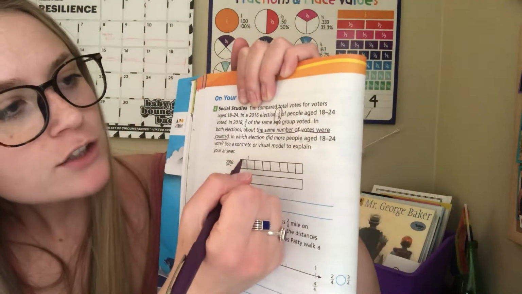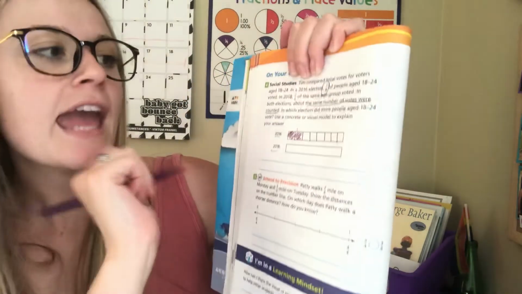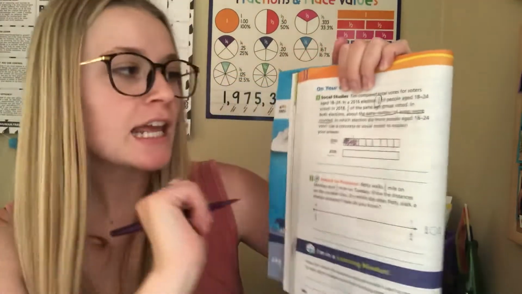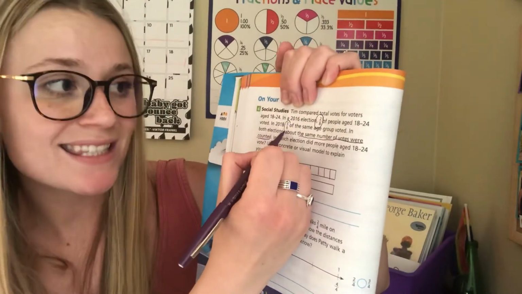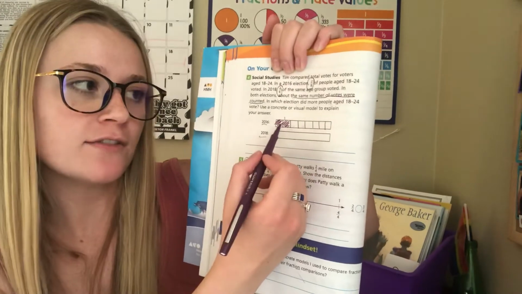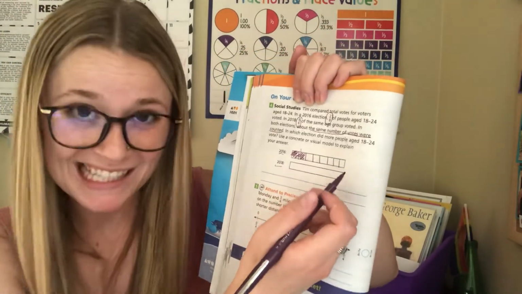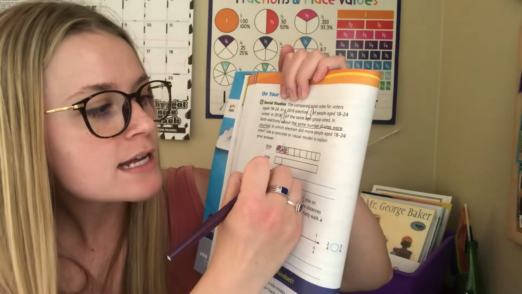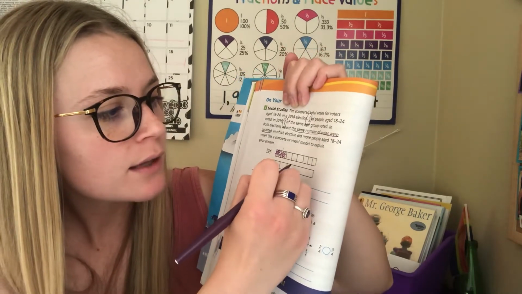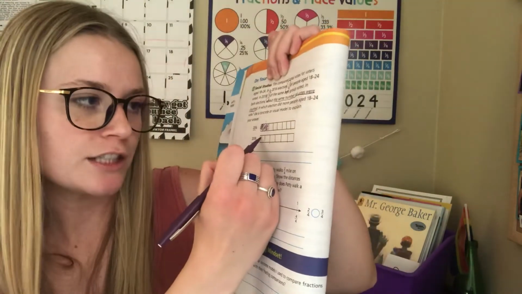Okay, and then color in 2 of them. Then 2018, they said 2/6 of the same age group voted. So now, instead of dividing into 8ths, I'm going to divide into 6ths. 1, 2, 3, 4, 5, 6. Okay, and color in 2 of those.